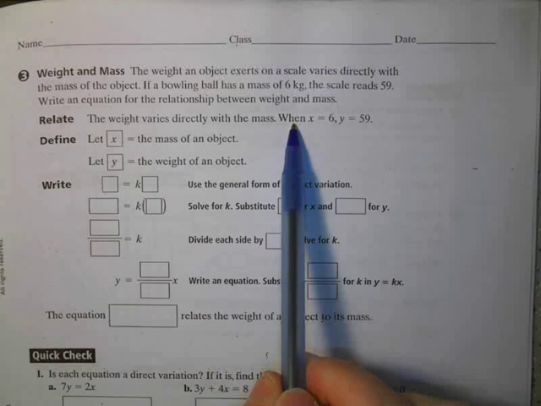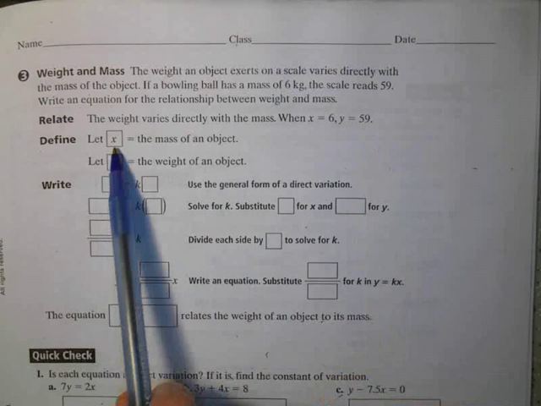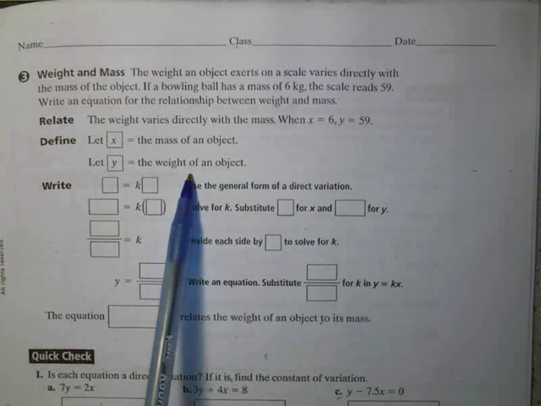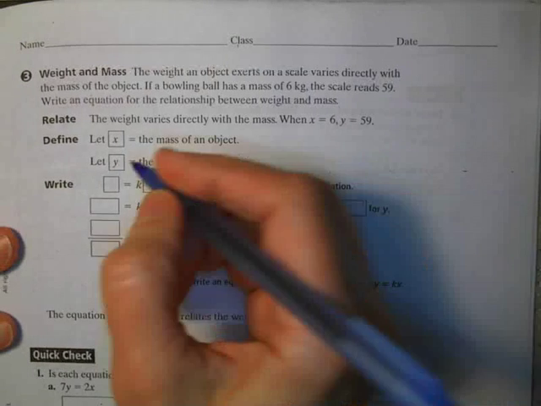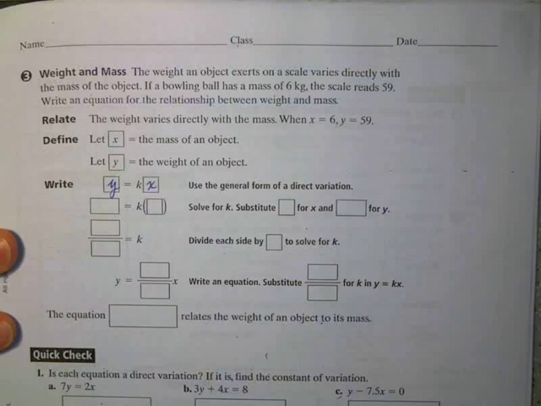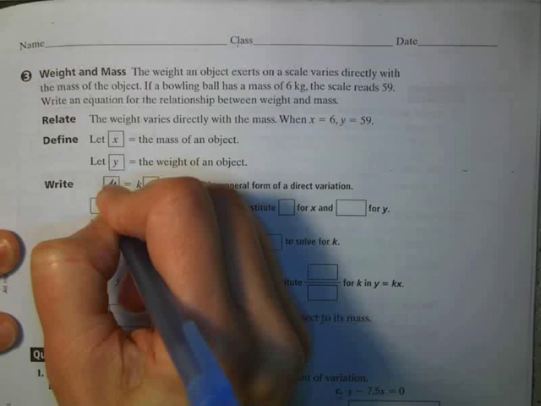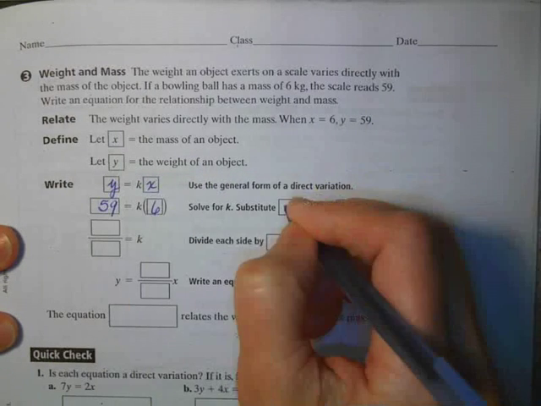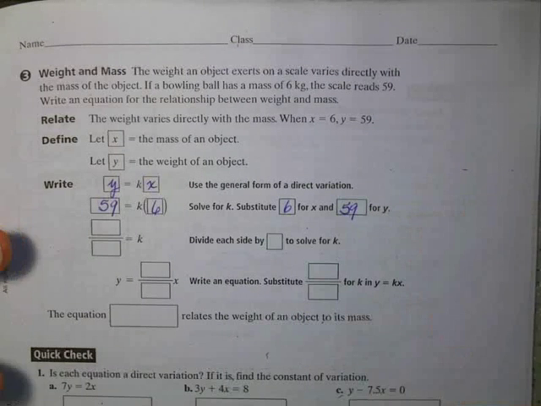Okay, so first of all, the weight varies directly with the mass. So when x equals 6, y equals 59. So x is the mass of the object, y is the weight of the object. Okay, so we're going to use the general formula, y equals kx. So y is 59, and x is 6. Okay, so again we're substituting in 6 for x and 59 for y.